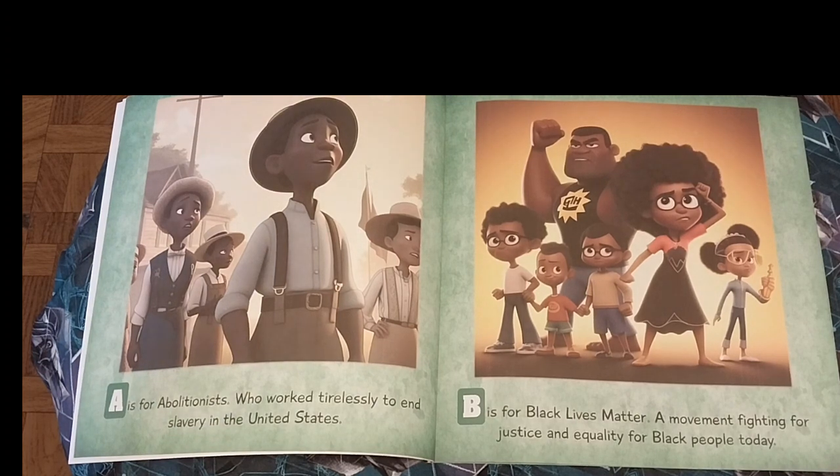A is for abolitionists who worked tirelessly to end slavery in the United States. B is for Black Lives Matter, a movement fighting for justice and equality for Black people today.